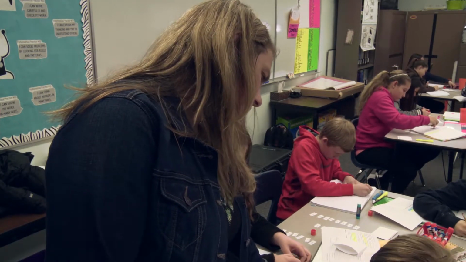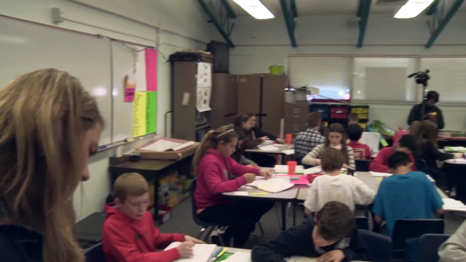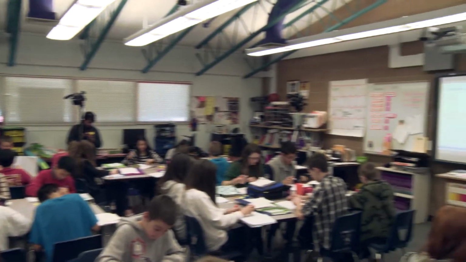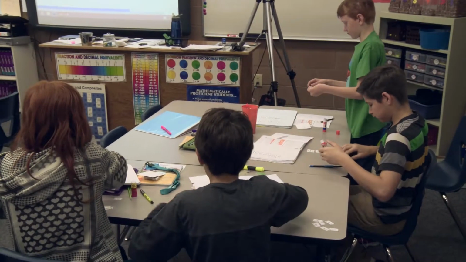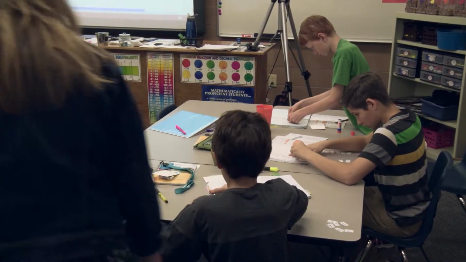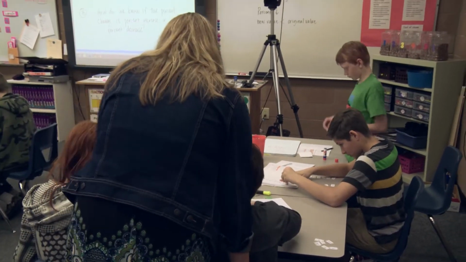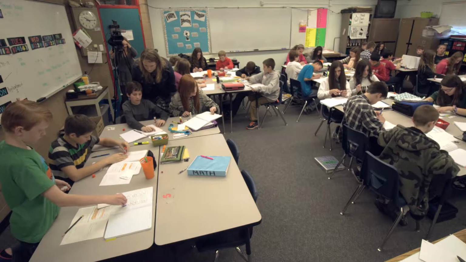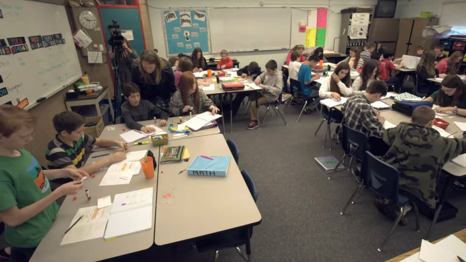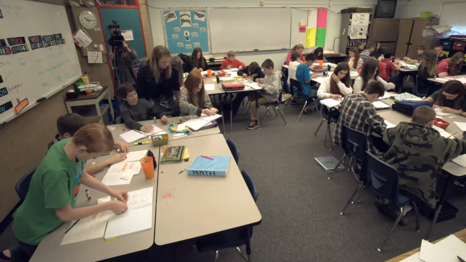What are all of these? Increase. How do you know that they're increase? Because in the paper it says if the original amount is smaller than the new amount, then it's increased. Okay. These are all increase? Yeah. How do you know? Because the new number is higher than the old number. Okay.